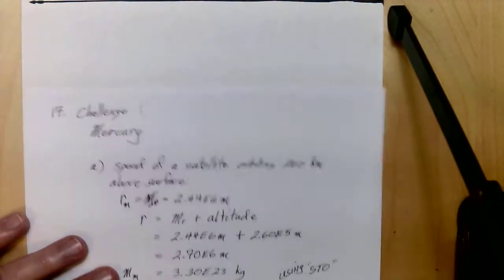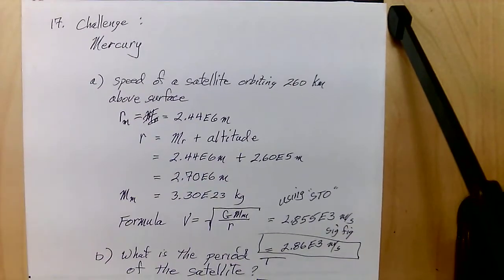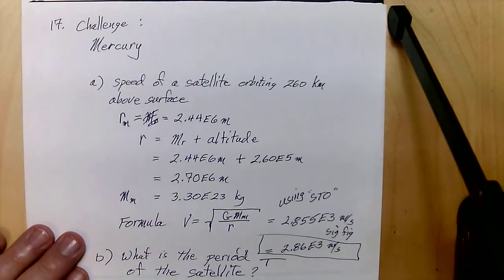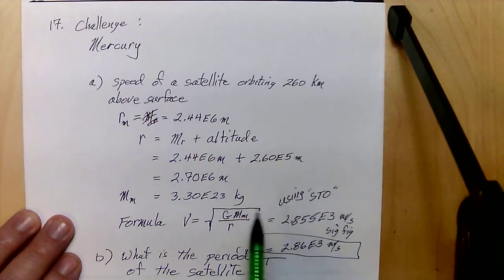Now the last problem is the challenge problem. It's about Mercury and the speed of the satellite. They want to know the speed of the satellite orbiting at 260 kilometers above Mercury. To do that, use the formula V equals the square root of G M of Mercury over r, and I use the store facility.